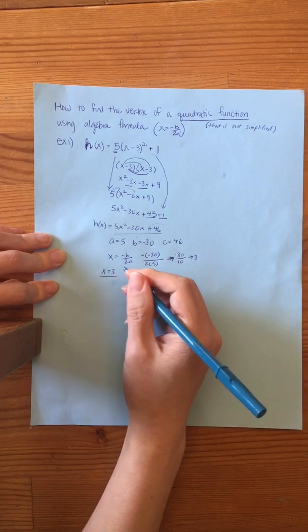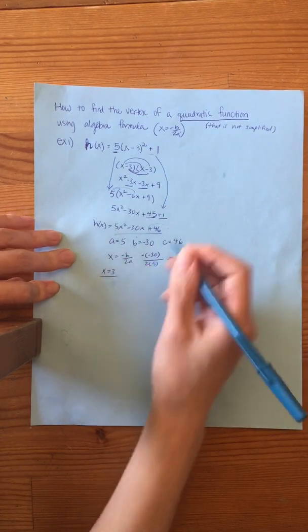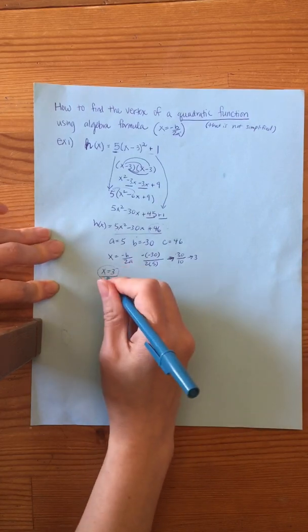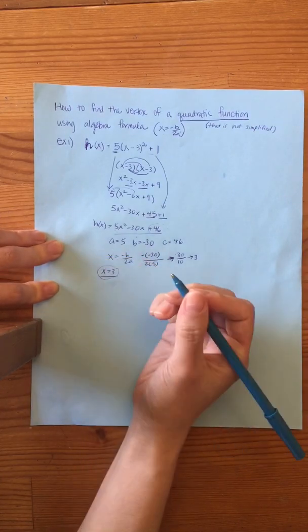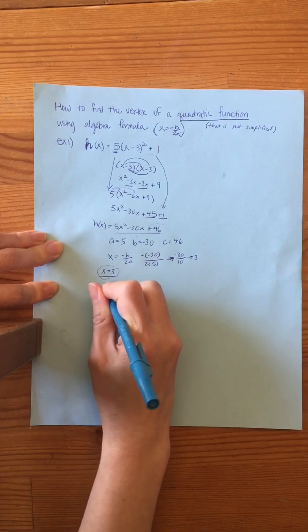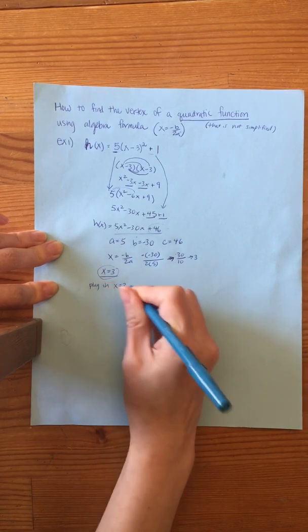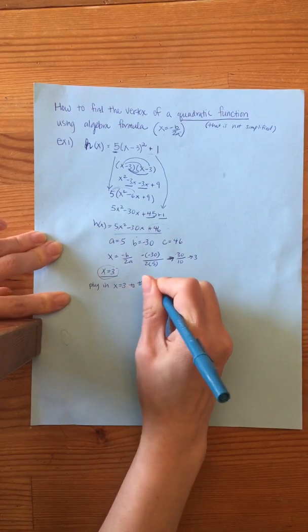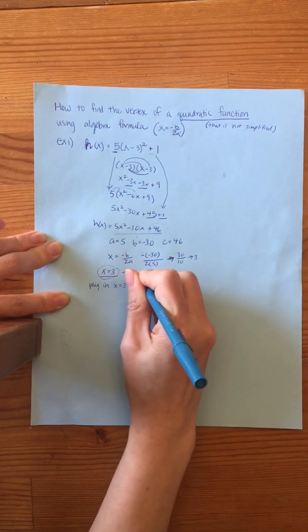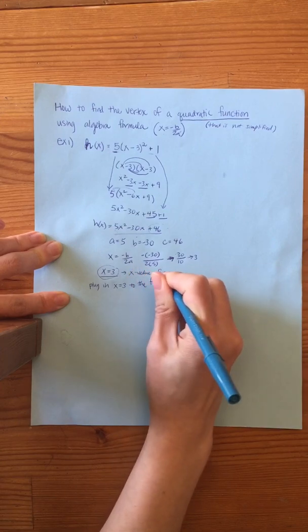So then that was finding the x value. Once I do that, I'm going to plug in x equals 3 to the function, because this is the x value of the vertex.